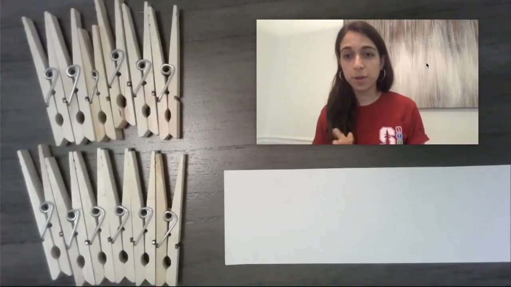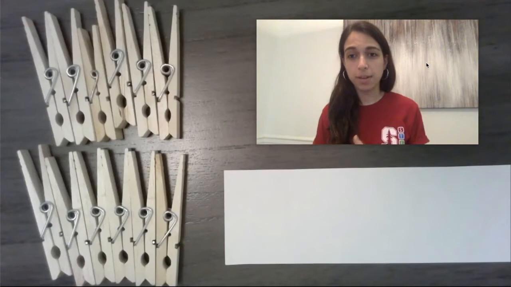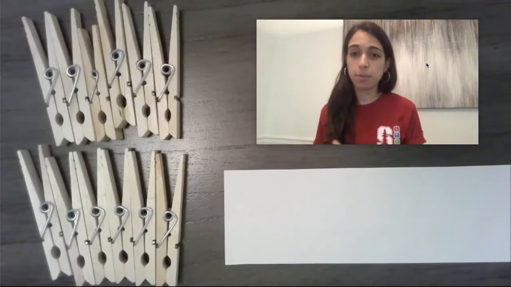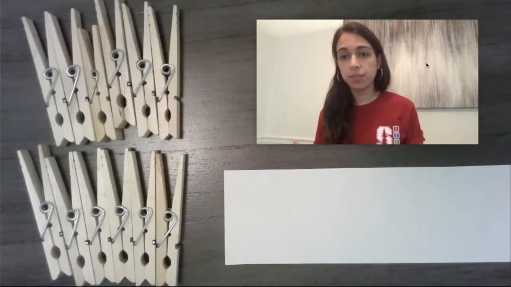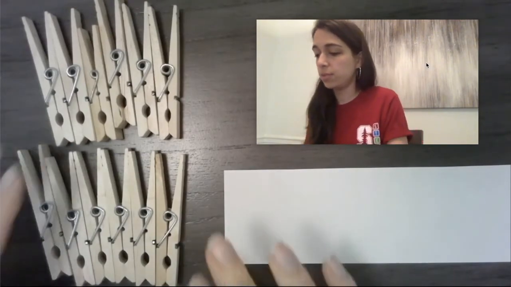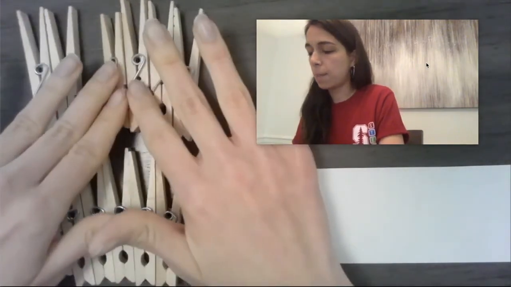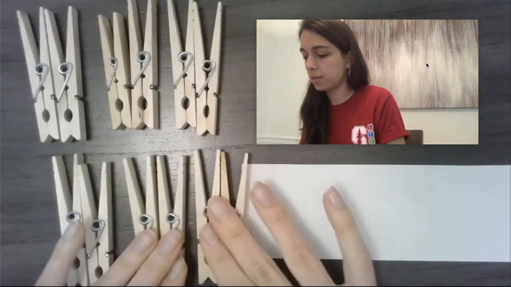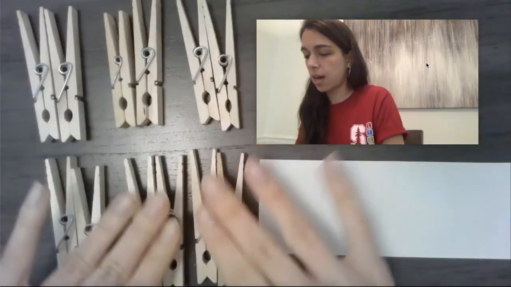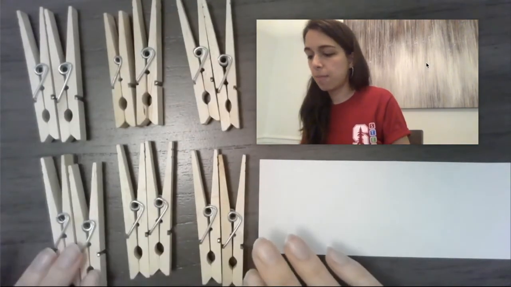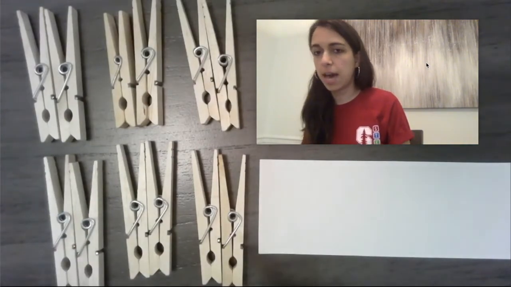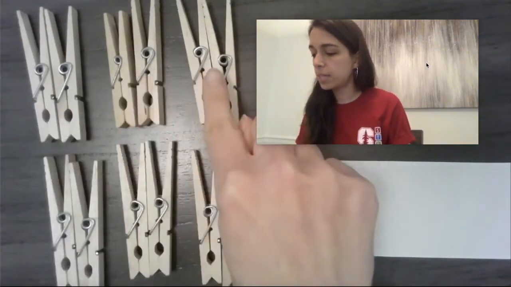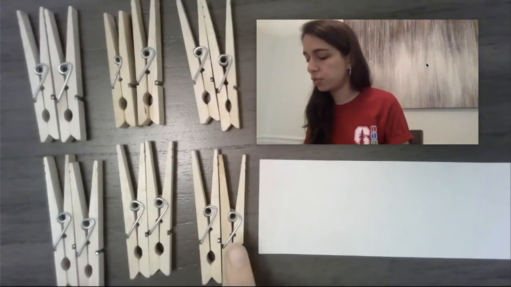So I have a bunch of clothespins here, and I want to figure out if I got an even or odd amount, and then I want to write a doubles or doubles plus 1 equation to match the number. So to figure out if it's even or odd, I'm going to go ahead and use that strategy we used on Monday and just pair up the objects to see if I can do it without having any leftover. And it looks like I can. So I'm going to skip count by 2 to figure out how many clothespins I have. I have 2, 4, 6, 8, 10, 12.